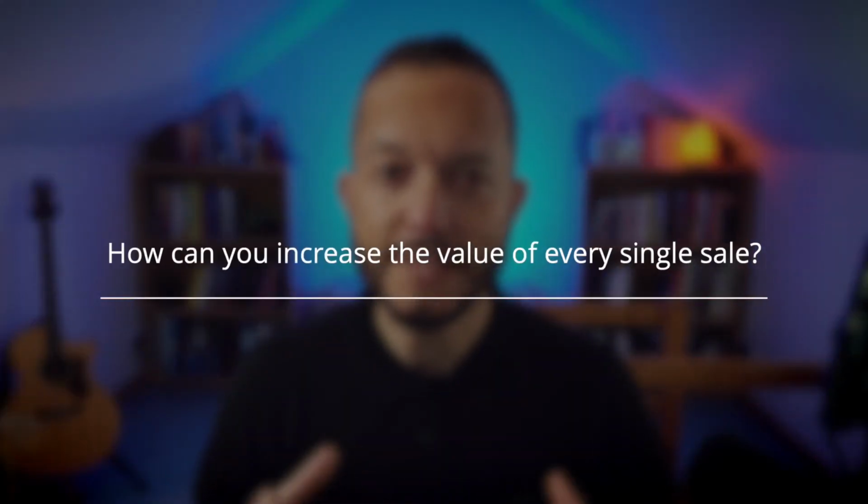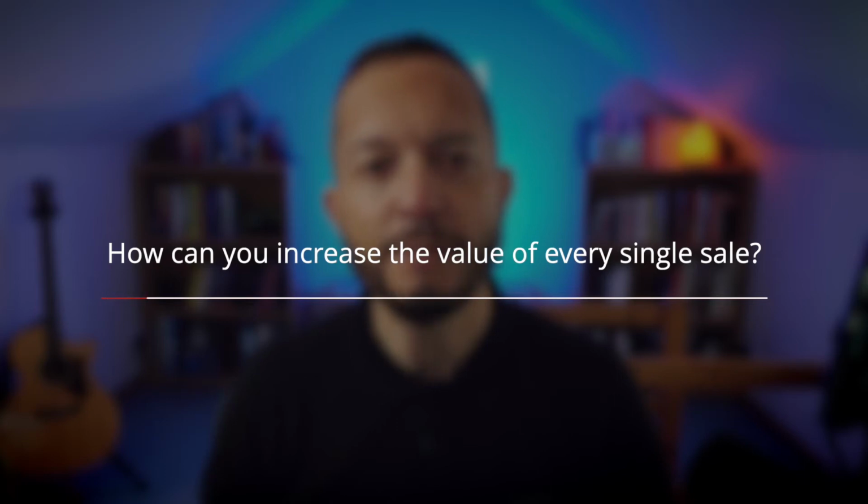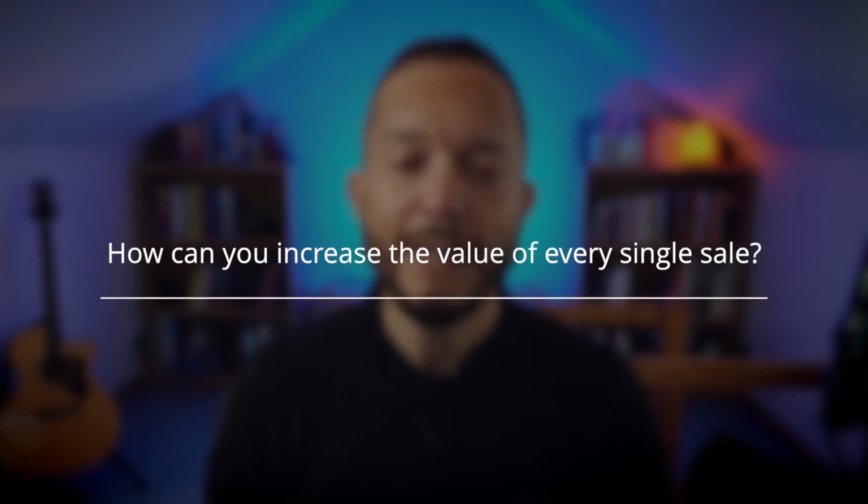The second thing is to look at increasing the value of every single sale. And this is the first thing that we think of with the value ladder. If we sell a product for $1,000, what would we need to do to that product to double it in value, to make it $2,000? And I don't just mean let's put the price up. Remember, this is a value equation, so the price and the value are correlated.